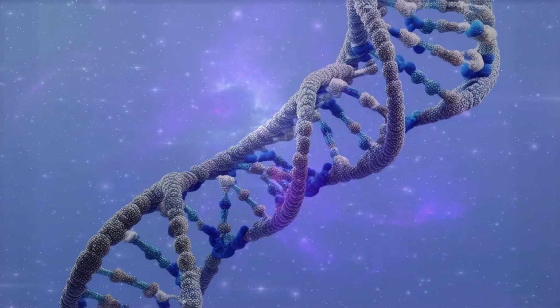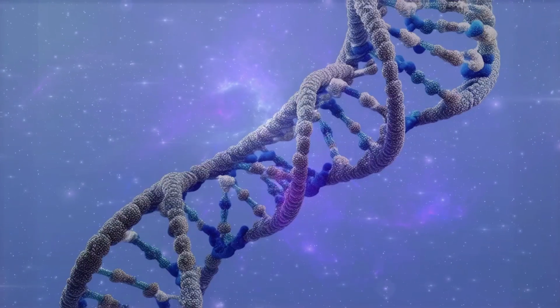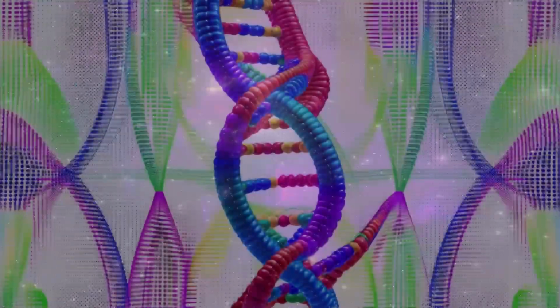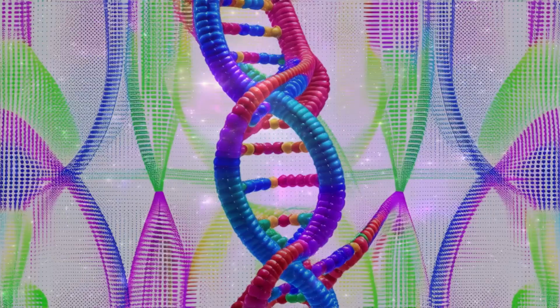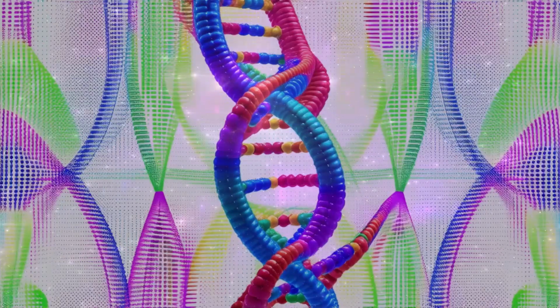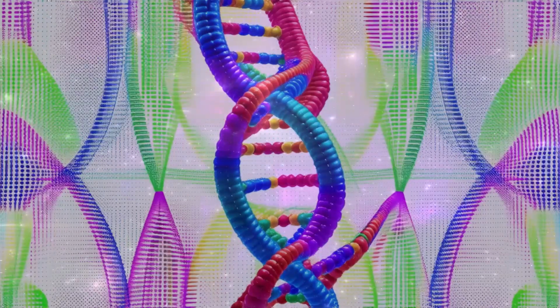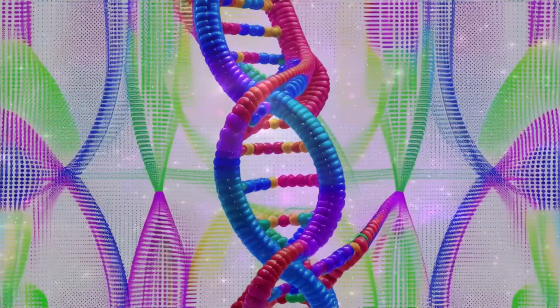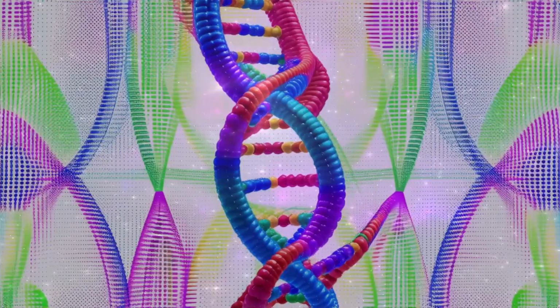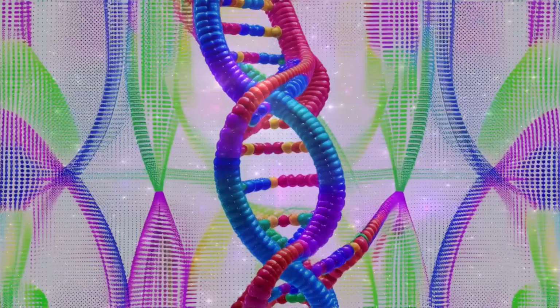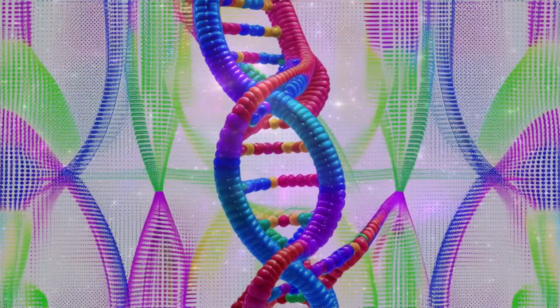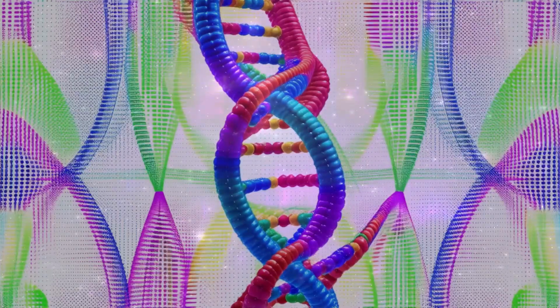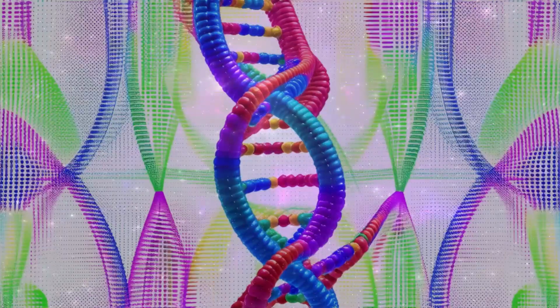The core instability stems from the chemical nature of the base pairs, adenine, thymine, guanine, and cytosine, which aren't perfectly stable on their own. A process called depurination, for example, involves the gradual separation of a purine base, adenine or guanine, from its sugar phosphate backbone.